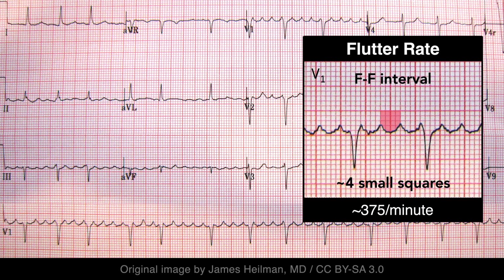The flutter rate is typically between 250 and 350 per minute. This can be measured by dividing 60 by the time interval between the peaks or troughs of the flutter waves. Alternatively, divide 1500 by the number of small boxes between them. In this case, the flutter rate is about 375 per minute.